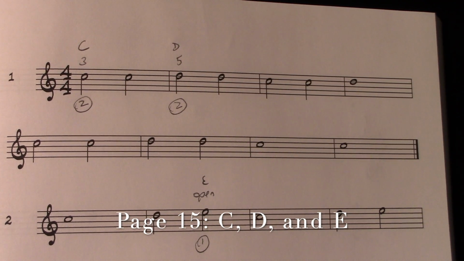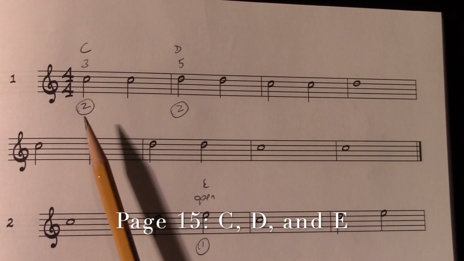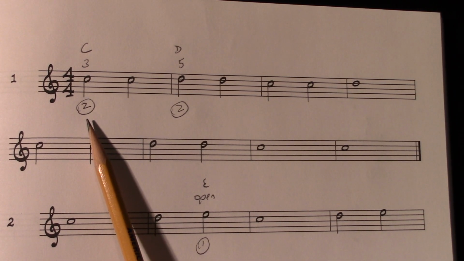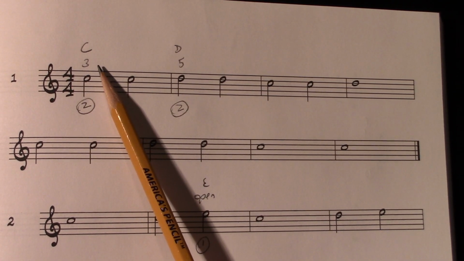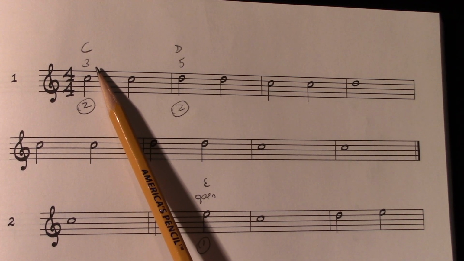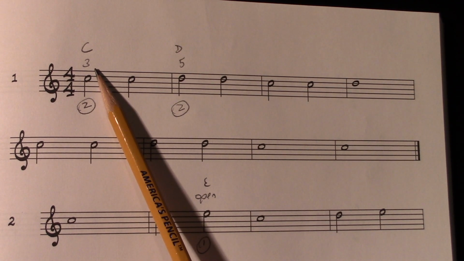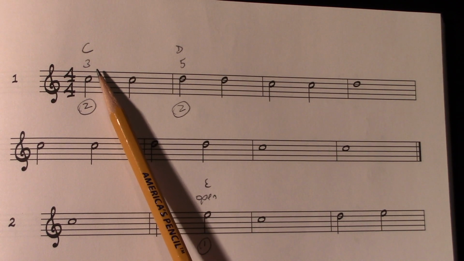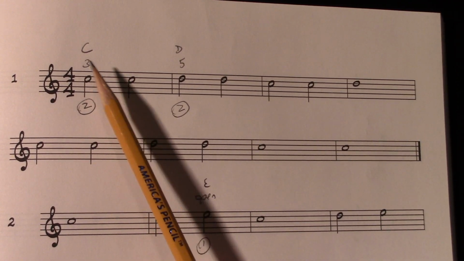Okay, so on page 15, you're going to go to exercise 1. And I'm going to put a number in a circle below the first note. That means it's on the 2nd string. And then I'm going to put a number above it. In this case, if it were classical guitar, we would see it as a finger number. For mandolin, I'm using fret numbers, not finger numbers, because we're going to span the frets a little bit differently on a mandolin than we would on guitar. So this isn't a finger number, this is a fret number. And the note's a C.